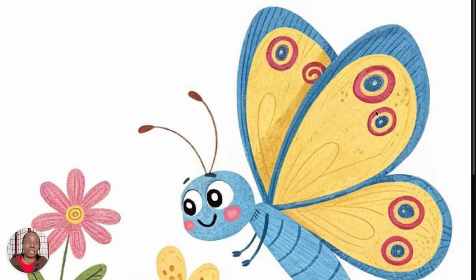The next design on the wings of the butterfly is a circle as well. It's smaller than this one. It's smaller. And the outer circle is red. The next inner circle is yellow.